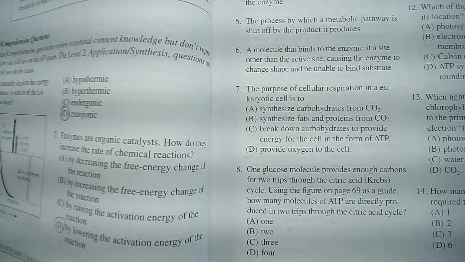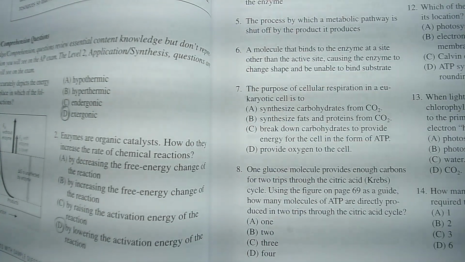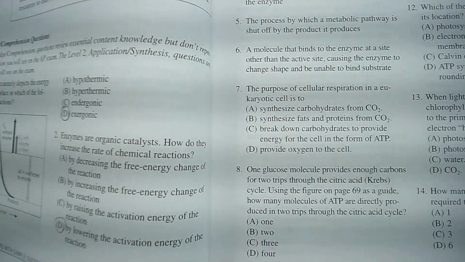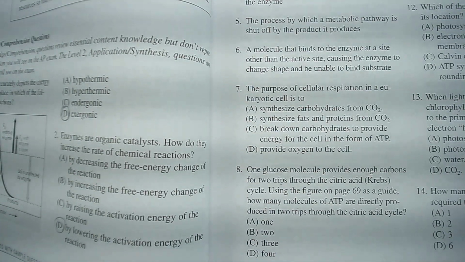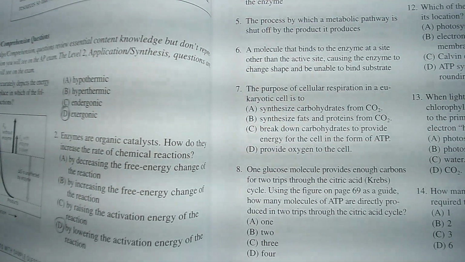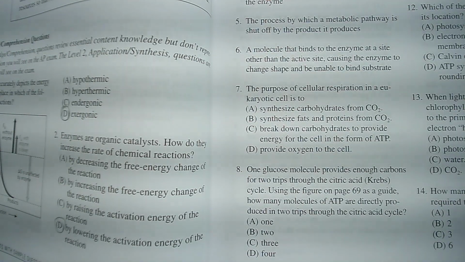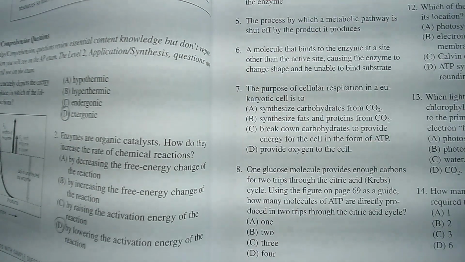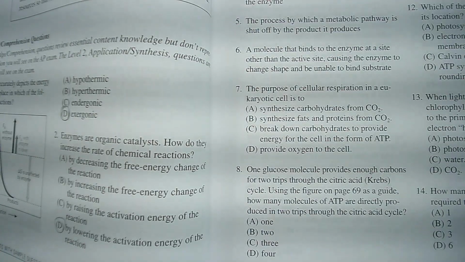Let's look at number 8. One glucose molecule provides enough carbons for 2 trips through the CAC. Using the figure on page 69 as a guide, how many molecules of ATP are directly produced in 2 trips? The answer is going to be 2. Note that this question is framed per glucose, not per single turn of the CAC. In the breakdown of glucose and the citric acid cycle, 2 ATPs are produced. And in the course of the CAC, we produce 4 CO2, 2 ATP, 6 NADH, and 2 FADH2.